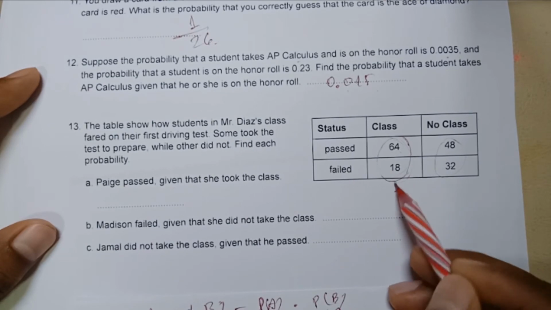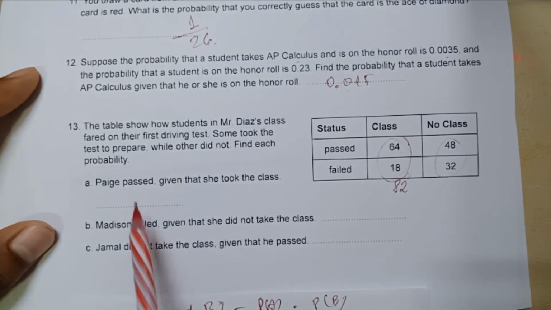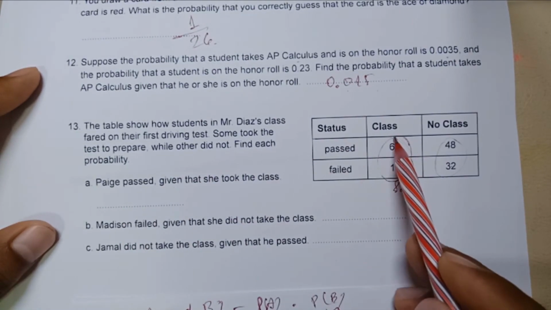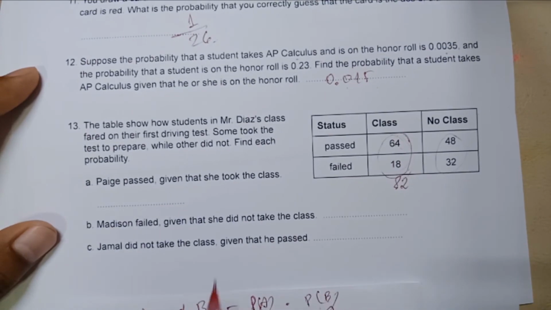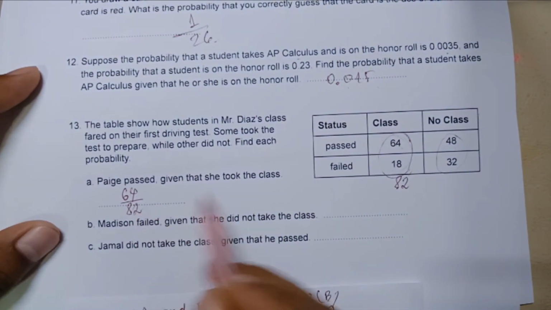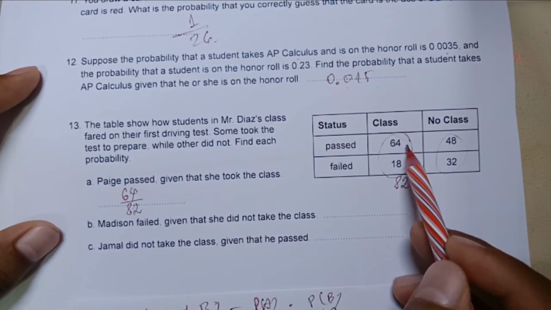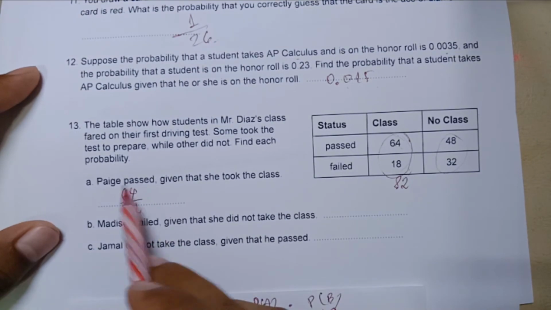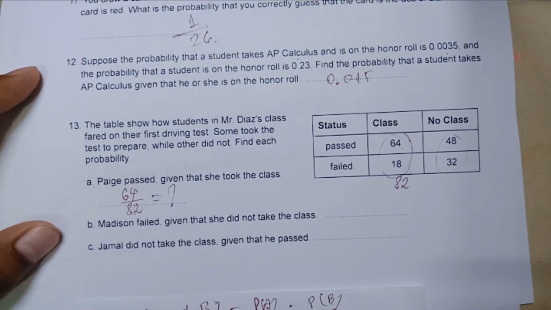So the total is 82. And she passed. So in taking the class and she passed, so passed is 64. So you will have 64 over everything, which is 82 in the class section and pass. So class section 82, she passed 64 over 82. Simplify this and get your answer by yourself.